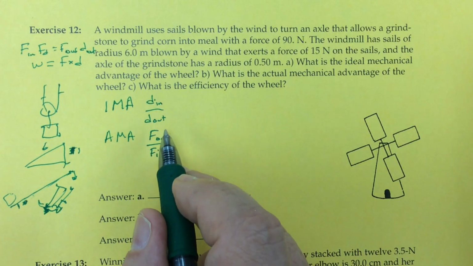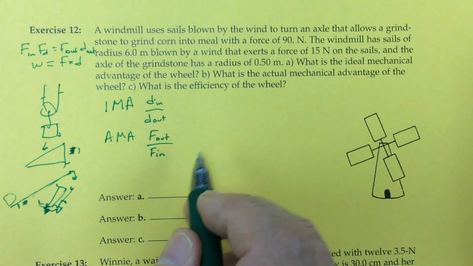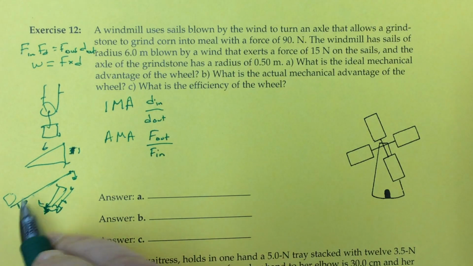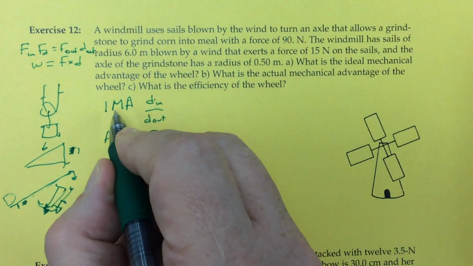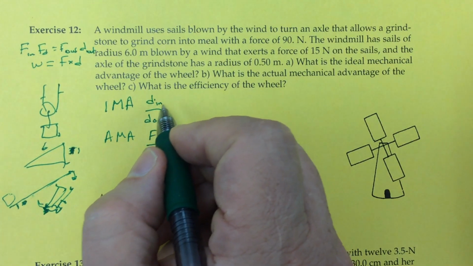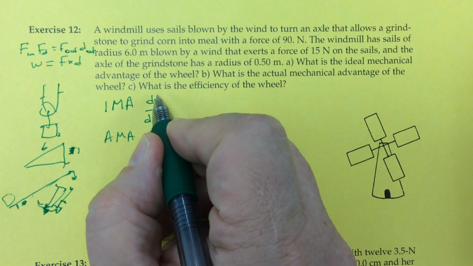If you're putting in more force than you're getting, you shouldn't use a machine at all. A machine's only an advantage if you can put a small force in at a great distance and get a big force out at a little distance, like this. So ideal talks about distance, and you want a big number. You want the distance you put in to be big so that your force is little. So you're going to have it over top.